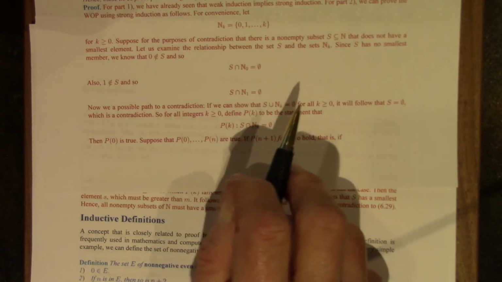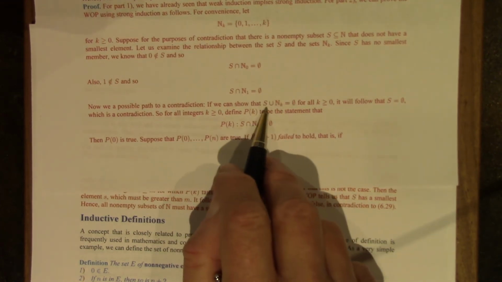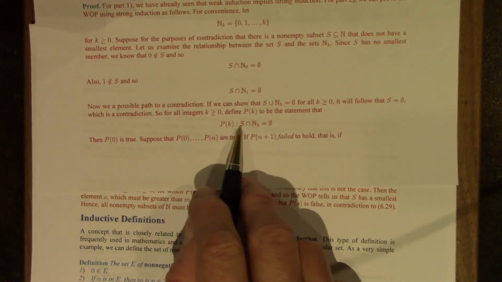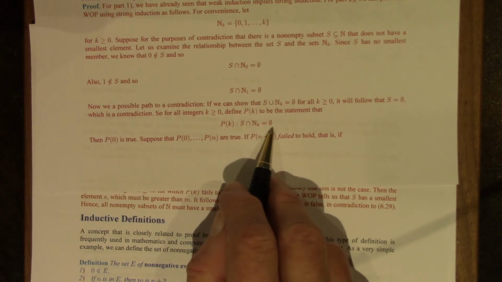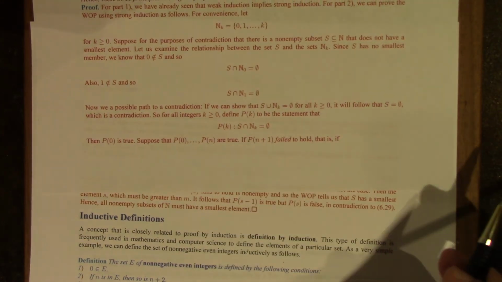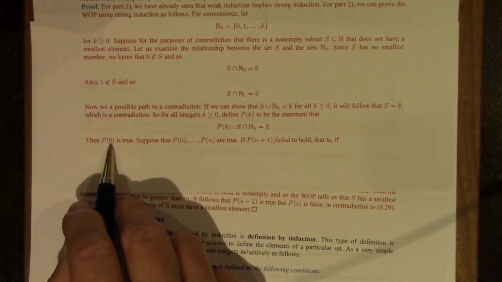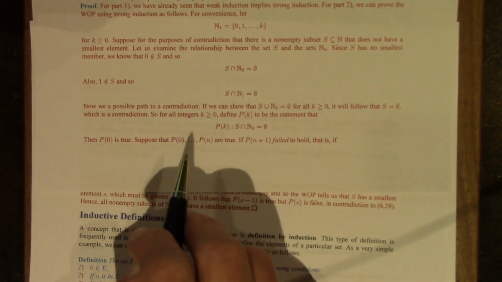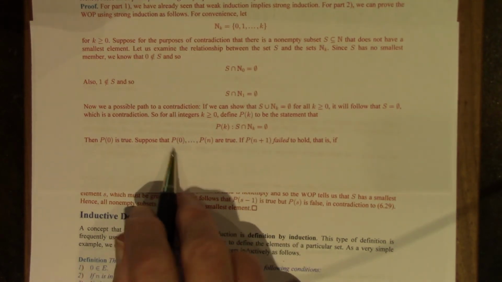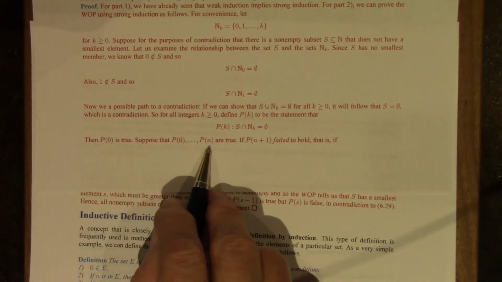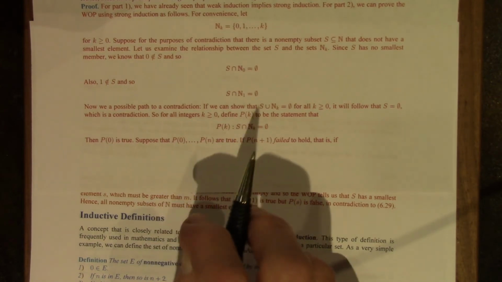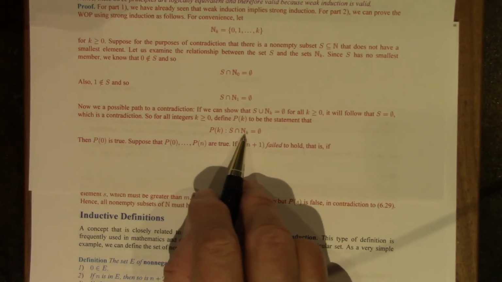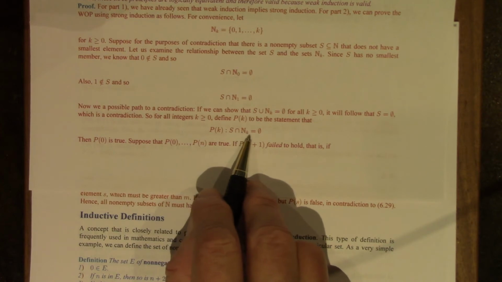Well, now we are talking about proving an infinite number of propositions. P sub k is the proposition that S intersect N sub k is empty. Time for induction. P of 0 is true. We've already done that. We even did P of 1, but we don't need that. So in the strong form of induction, we can suppose that P of 0 through P of n are true. And we need to show that P of n plus 1 is true, that the intersection of S and N sub n plus 1 is empty.